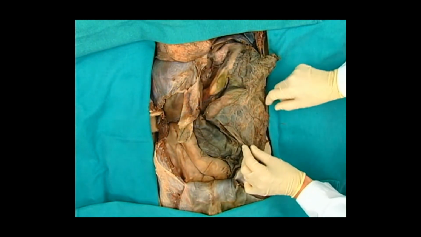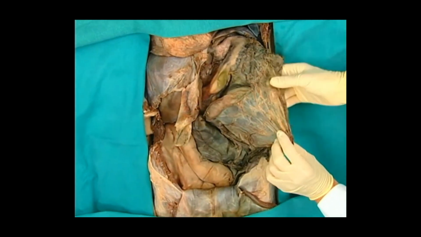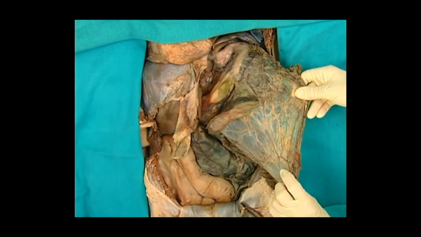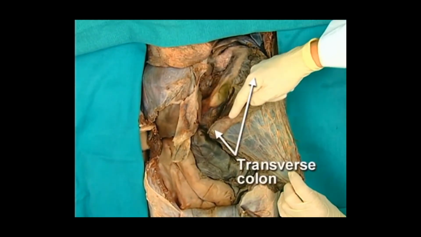Identify the greater omentum and mobilize it. Note the transverse colon.